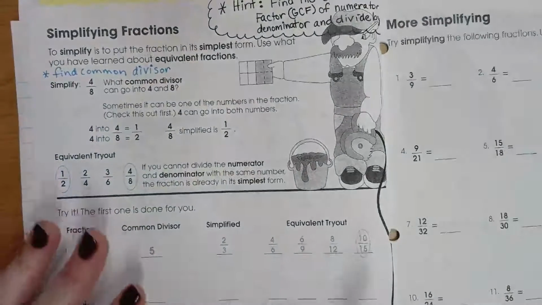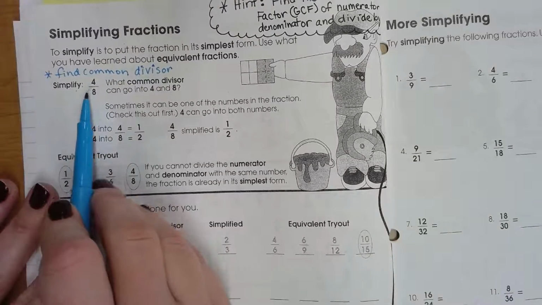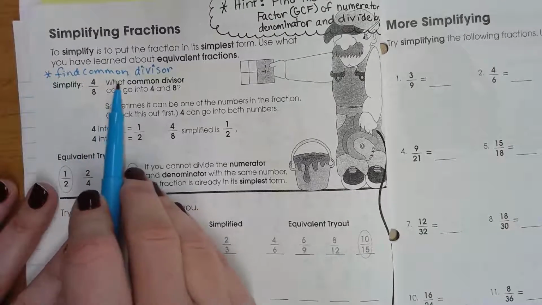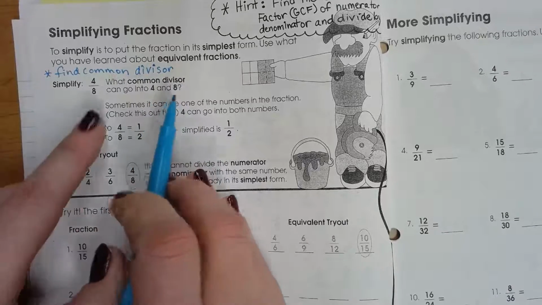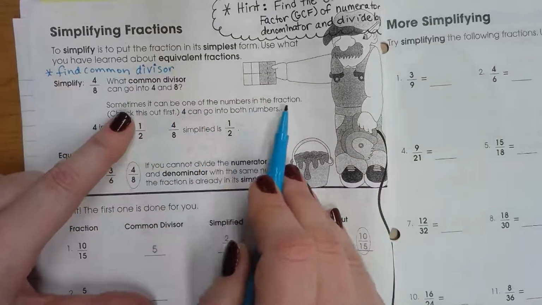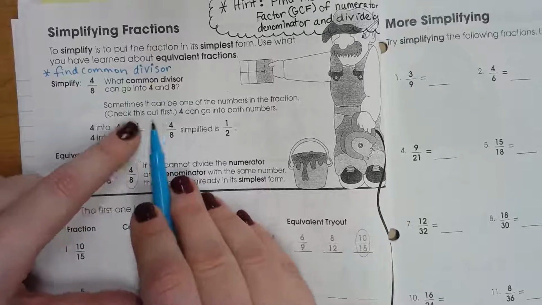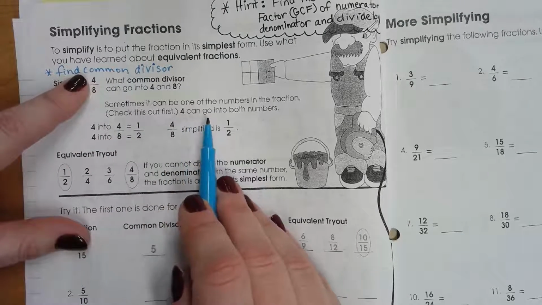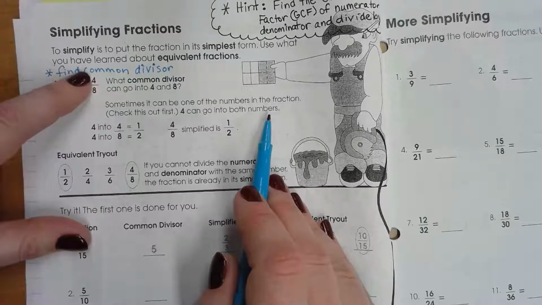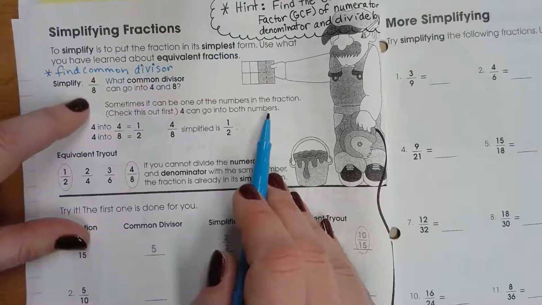Okay, so to find a common divisor. If we want to simplify 4/8, what common divisor can go into both 4 and 8? And it says sometimes it can be one of the numbers in the fraction. Check this option out first. So 4, can 4 go into both numbers? Can the smaller number go into both numbers?